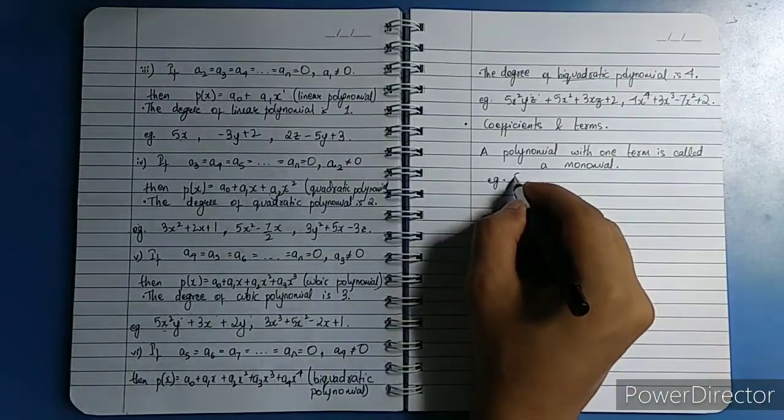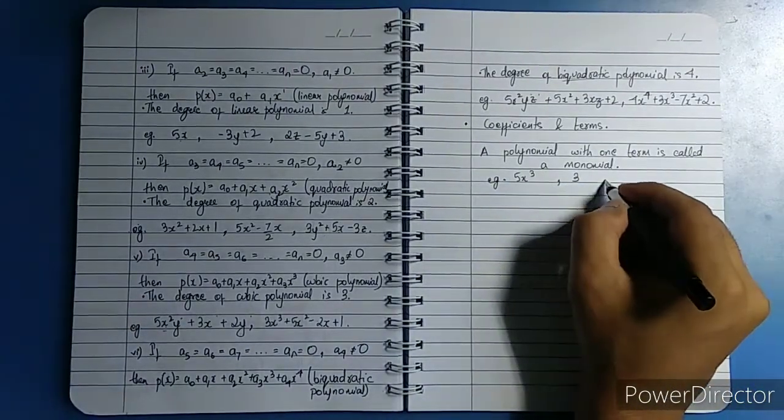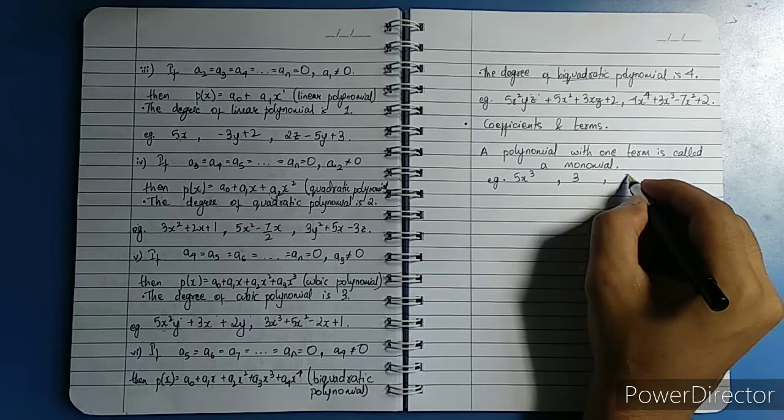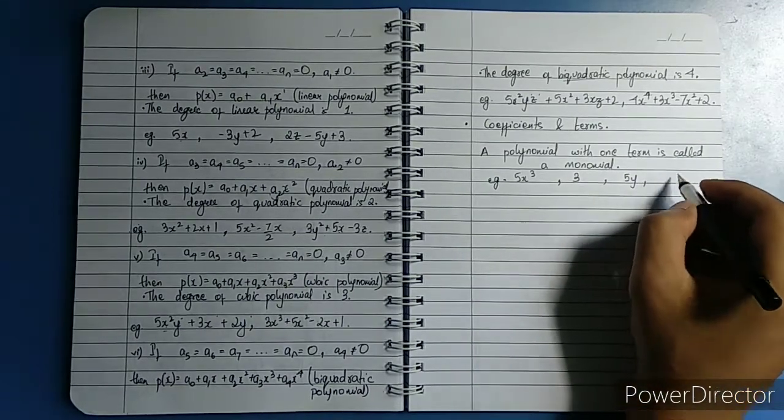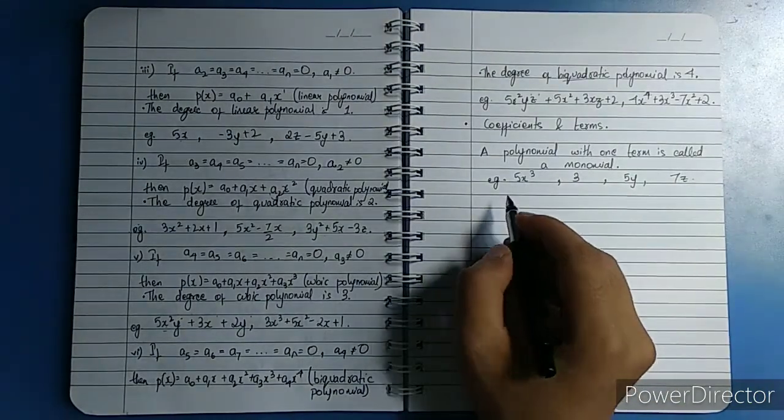Example, 5x cube, or say 3, or say 5y, or say 7z. All these are monomial which has only one term.